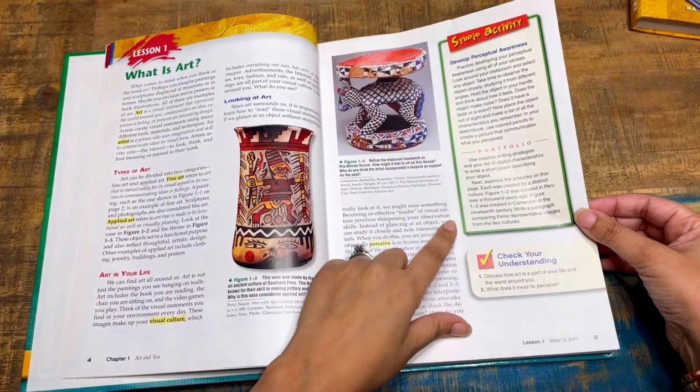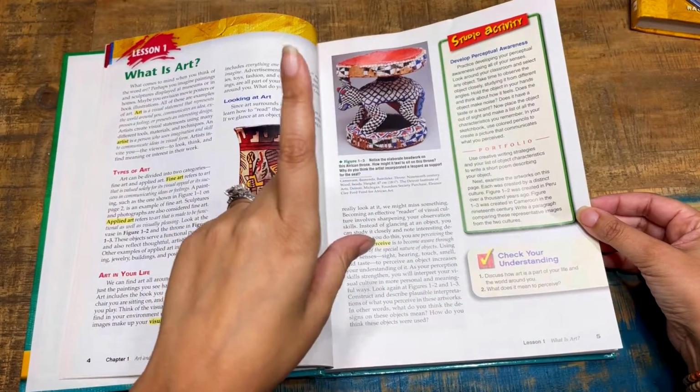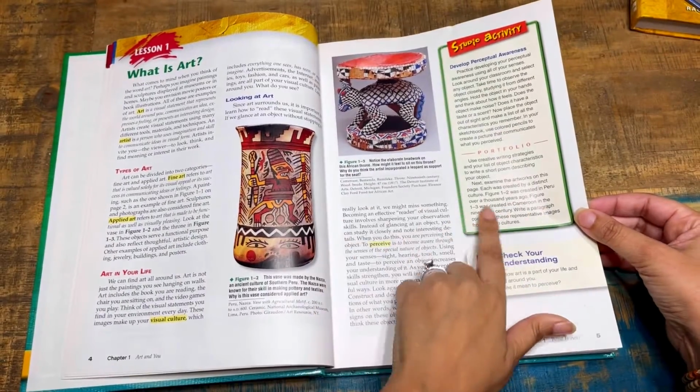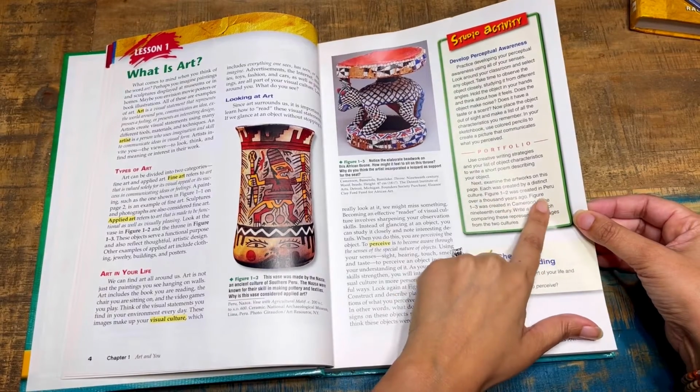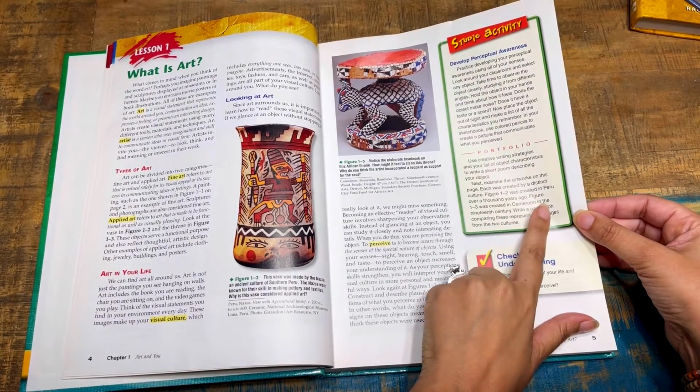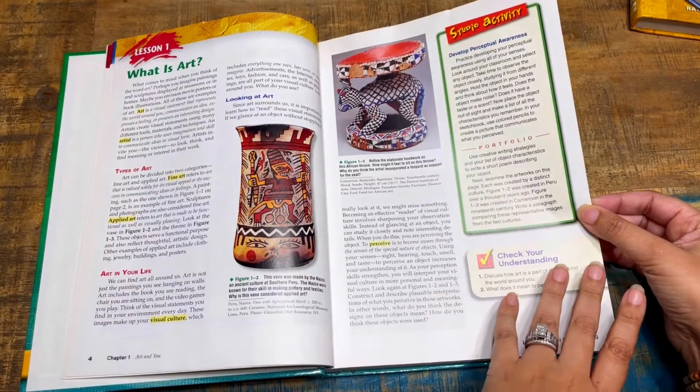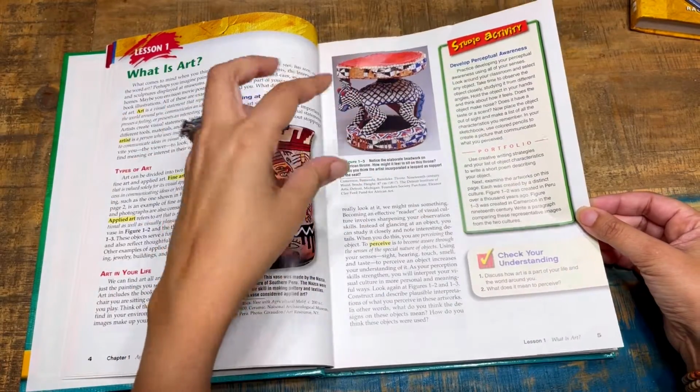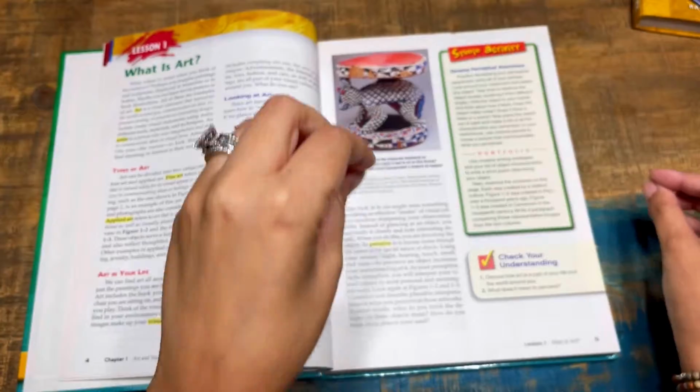Next, examine the artworks on this page. Each was created by a distinct culture, and then it tells you which figures. For example, one is Peru over 1,000 years ago, and Figure 1-3 was in the 19th century. Write a paragraph comparing the representative images from two cultures.